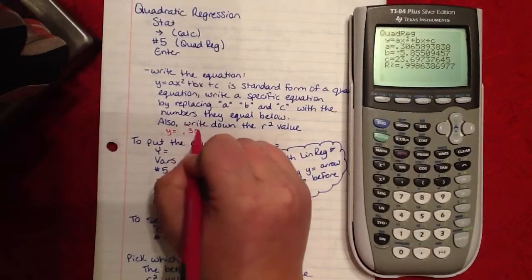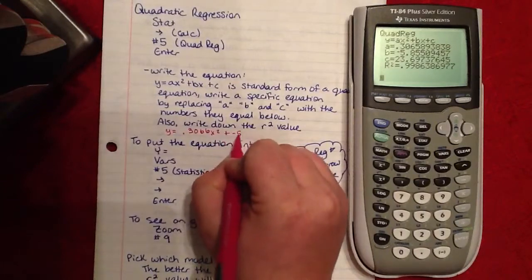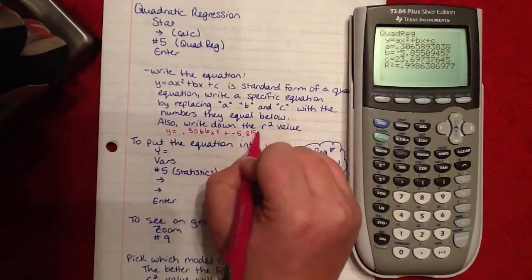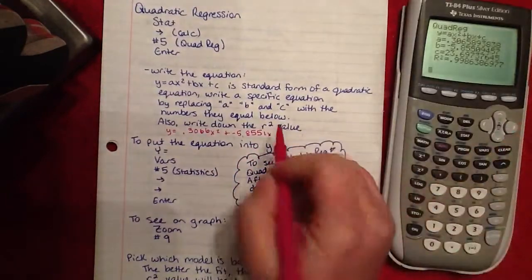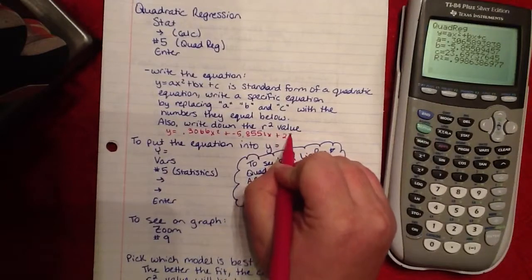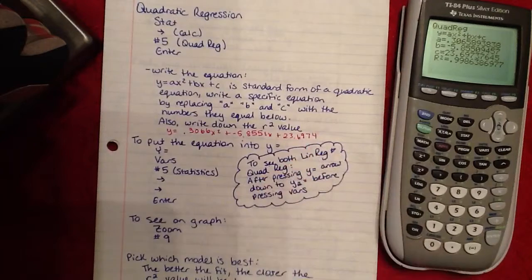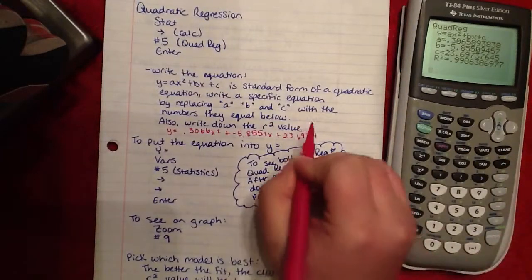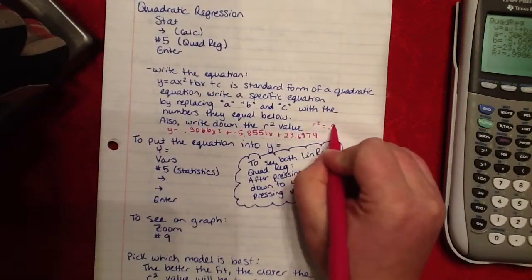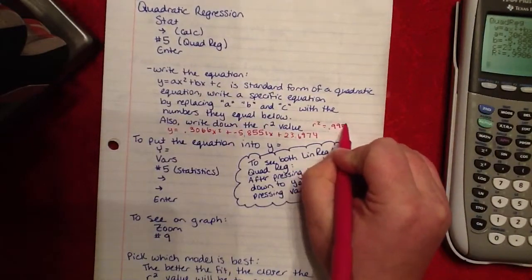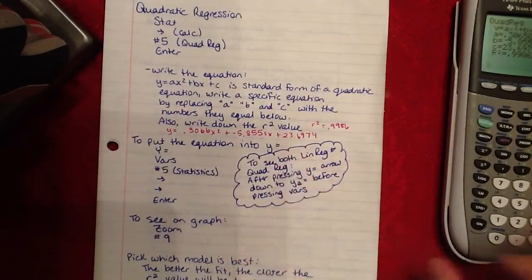So 0.3066x squared plus negative 5.8551x, plus 23.6974. That would be our quadratic for this one, and we also need our r squared value. That is 0.9986. So this is the equation, the quadratic regression specific for this data.